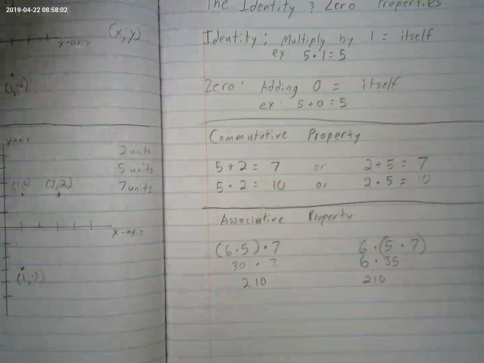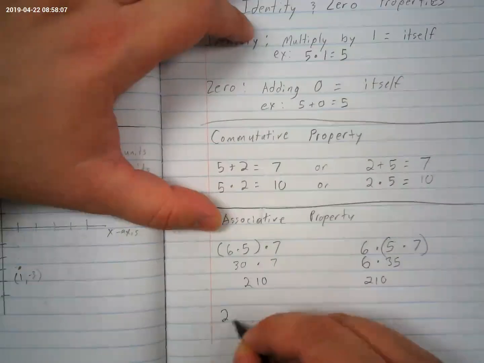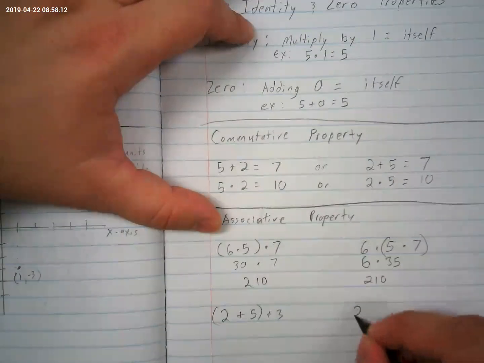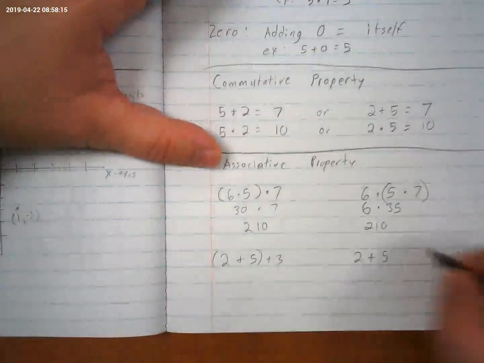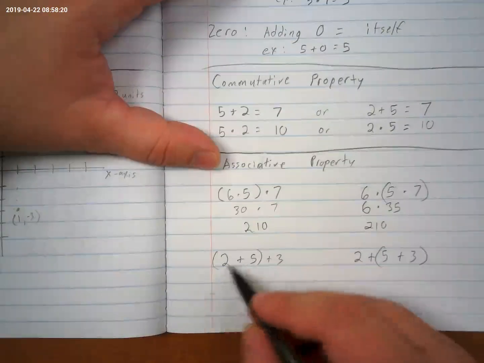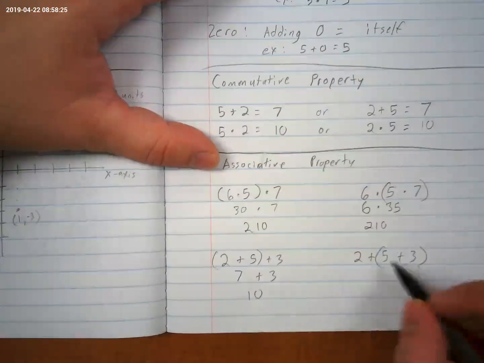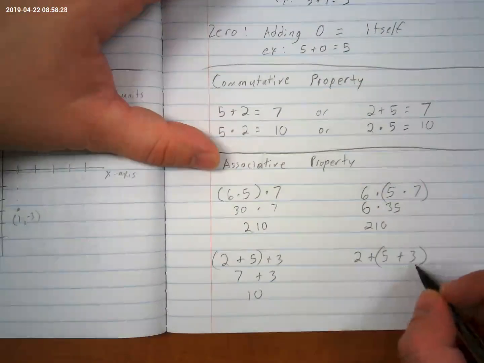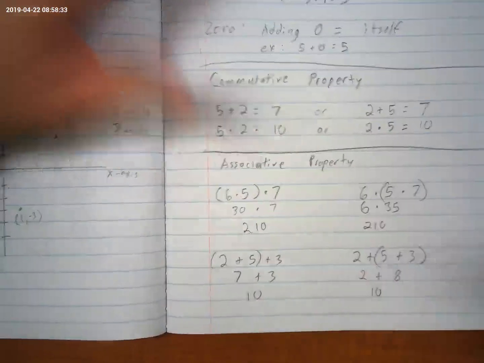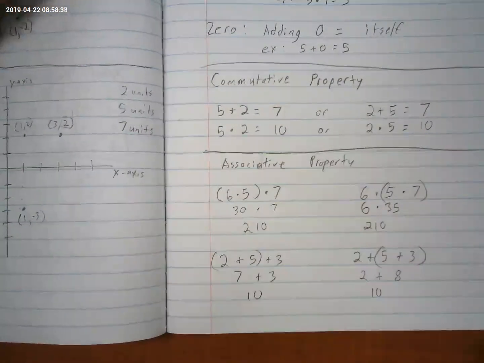Oh, it's getting blurry. Let me autofocus here. Alright, so let's try this for addition. Let's do 2 plus 5 plus 3. I'll put the parentheses here. Well, PEMDAS, parentheses first, 2 plus 5 is 7, plus 3 is 10. Alright, now parentheses first, 5 plus 3, that's 8, plus 2 is 10. Same thing. That's the associative property. It just means that you can move the parentheses around.